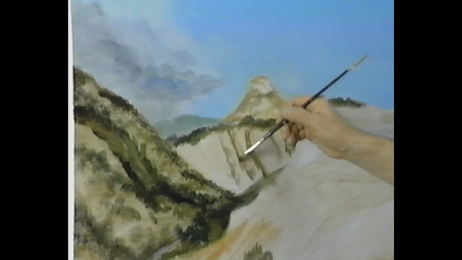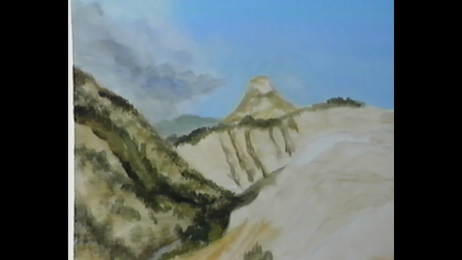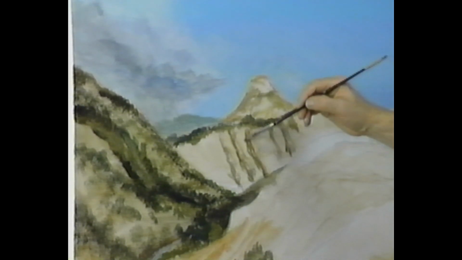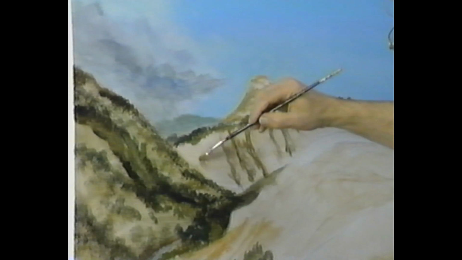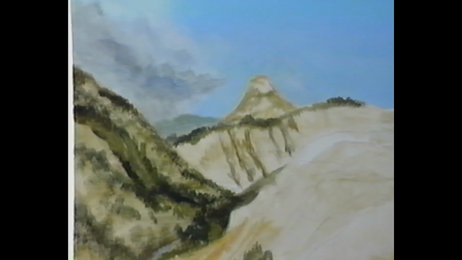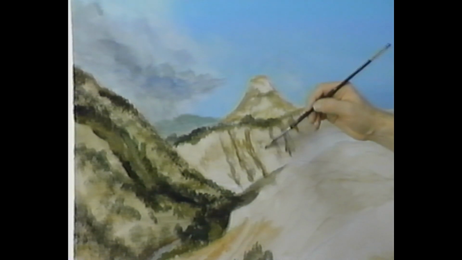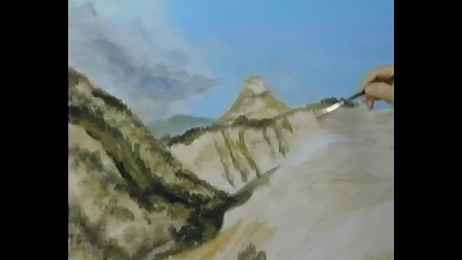Right now I'm just building up the shadow areas to get the shape of the terrain just a little better. And again, this is still rough, and at the last minute or so it's all pulled together.